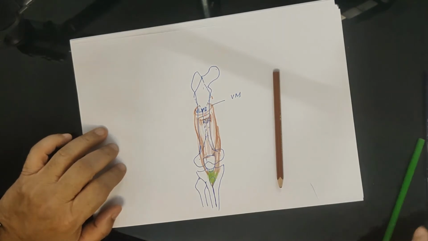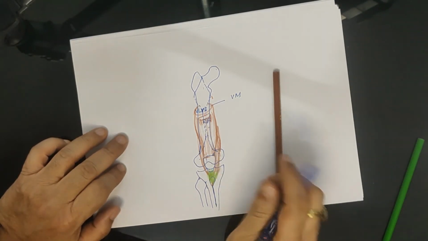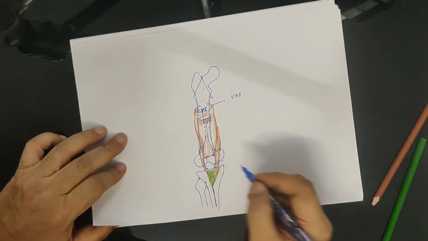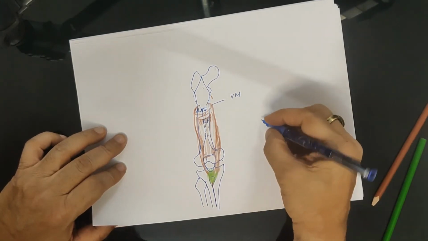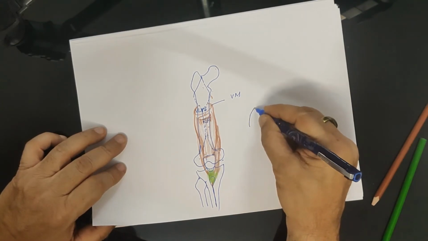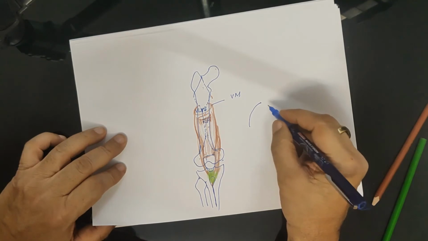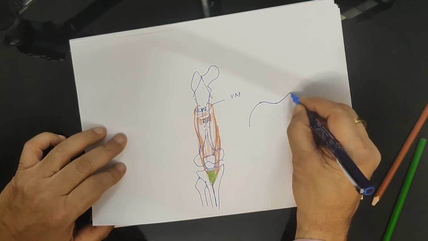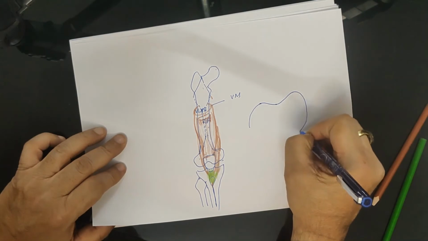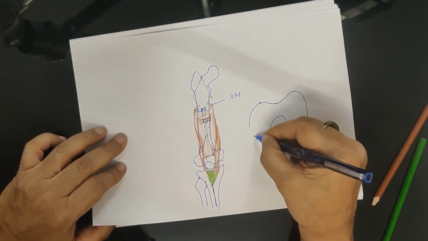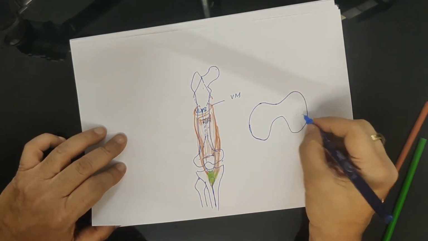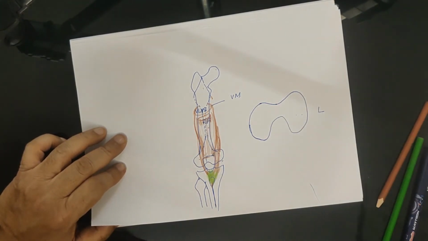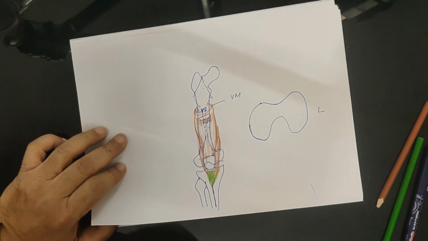Now this, of course, is the anterior part of the knee. Now we will look at the femur from the inferior side and see that the femur consists of a medial condyle, and a lateral condyle and intercondylar notch. So this lateral condyle, you would observe that it is covered by an articular cartilage.